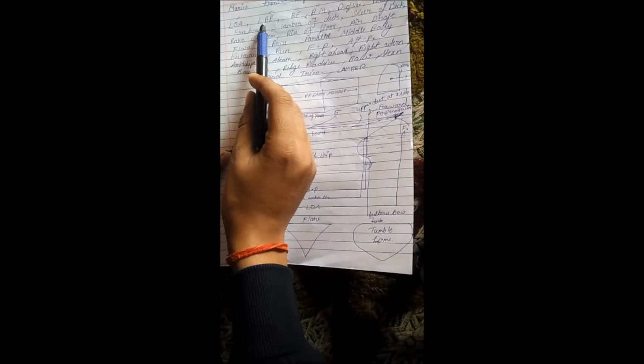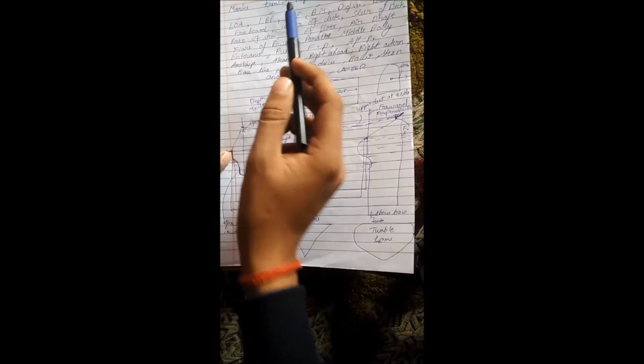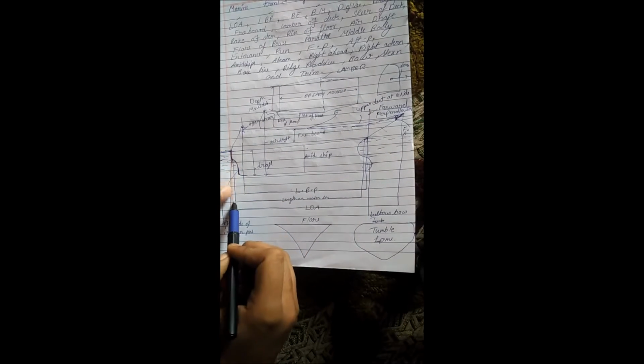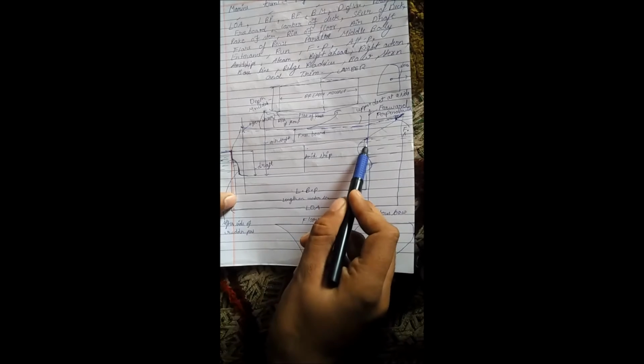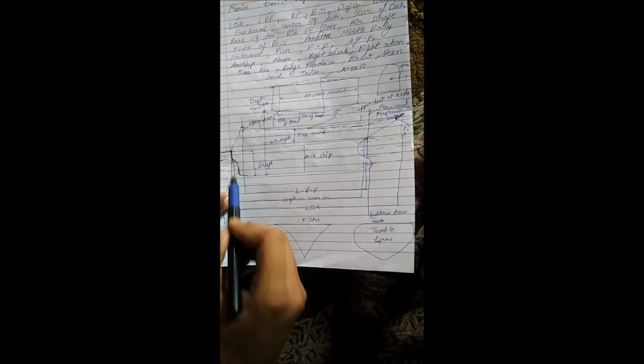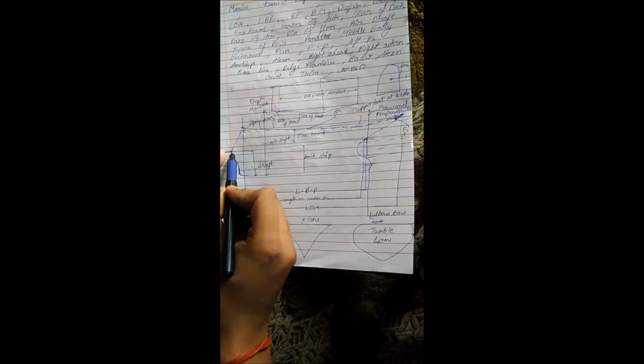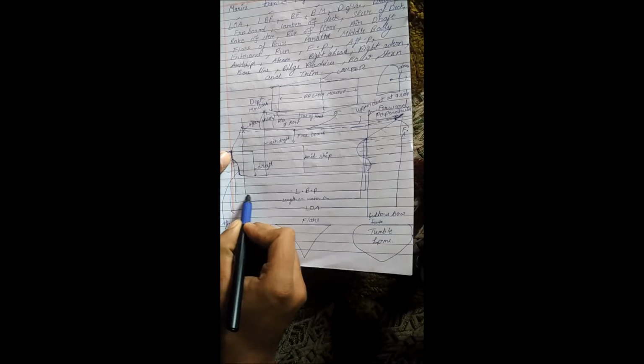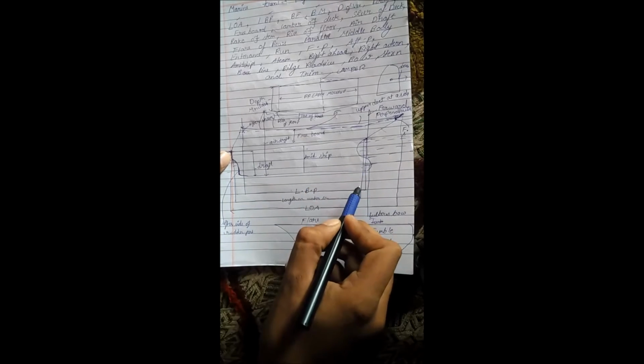There we have the second term, length between perpendiculars. Length between perpendiculars means the distance between the aft perpendicular and the forward perpendicular. Here we have the forward perpendicular and this is the aft perpendicular. Aft means the back side of the ship, forward means the front side of the ship. So this is the difference between the aft perpendicular and the forward perpendicular.